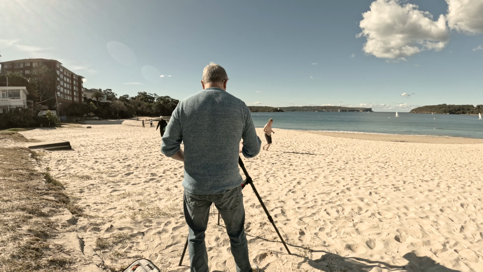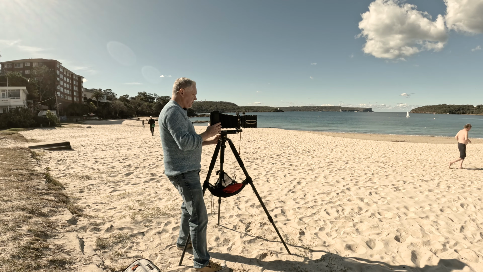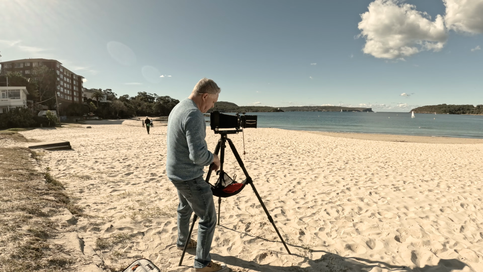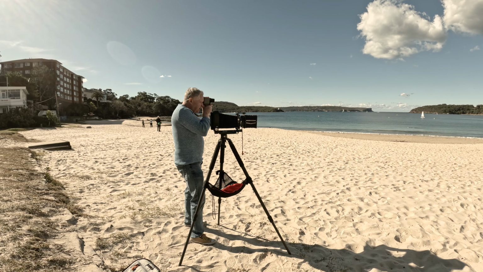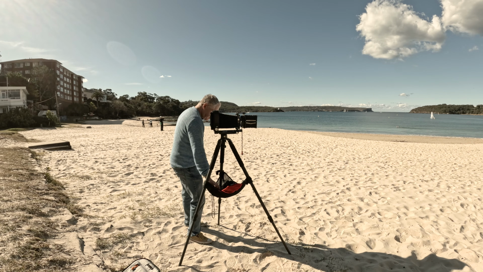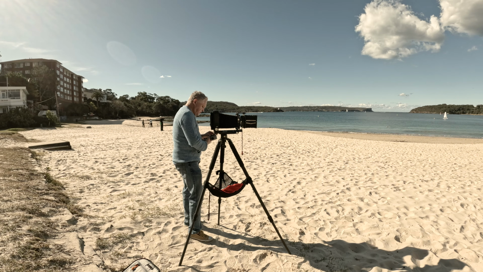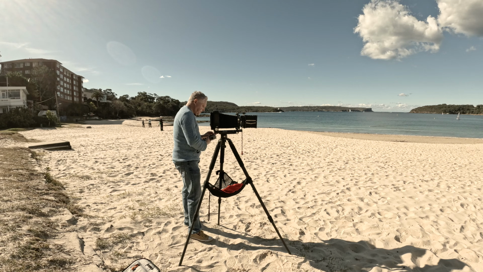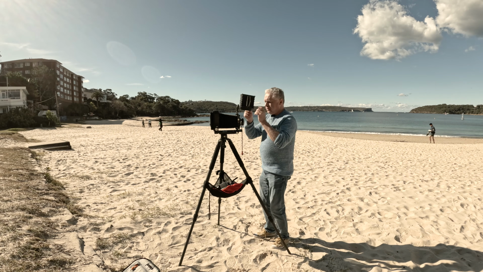I'm going to go back to my original shot. I'm not even going to bother to focus on this. Let's see what I get now. 16. It's a half a stop difference. Zone 6, zone 7 goes to 1/15 at f/32.